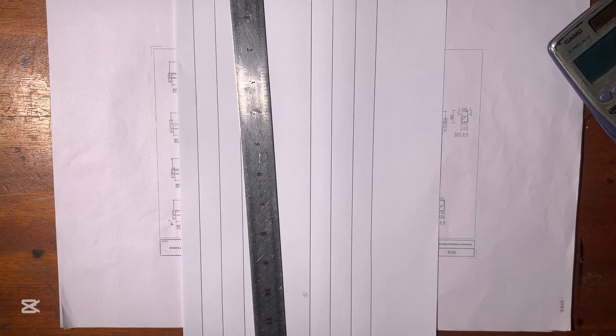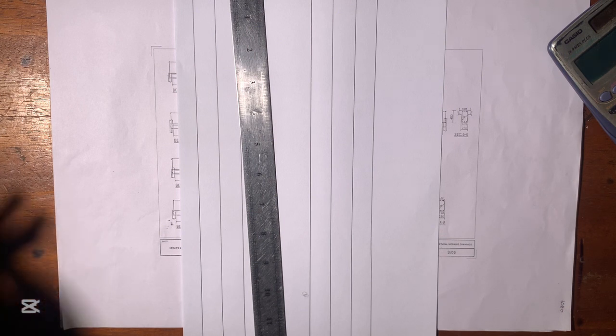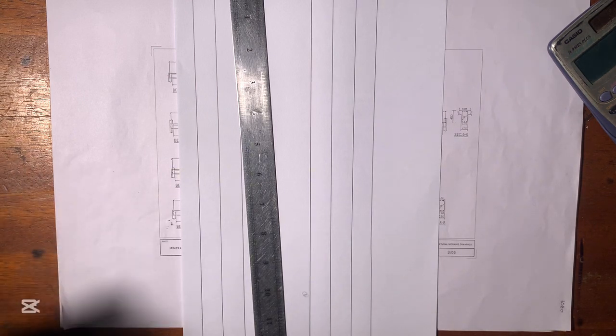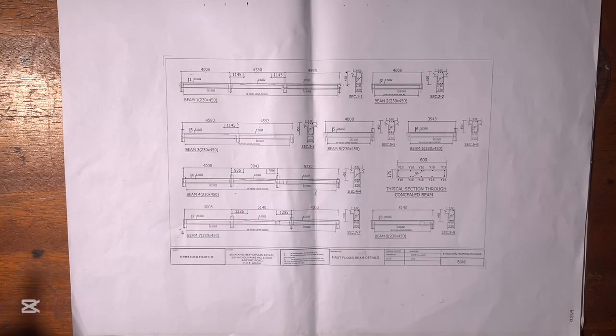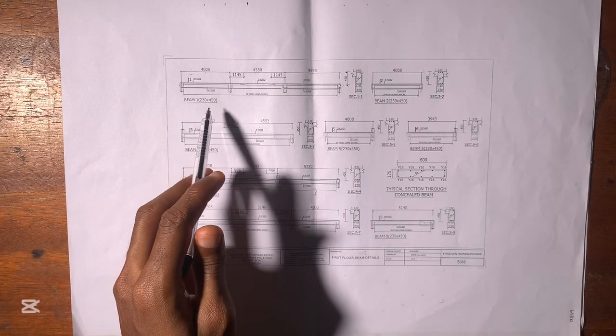So you all know how to measure for your reinforcement. This is not the first time I'm measuring reinforcement on this channel. Reinforcement is measured in tons, so you have to first get the total length of the reinforcement in meters, and then you do your conversion. We're going to be starting from beam 1 down to the last beam to determine the length of each of the reinforcements.